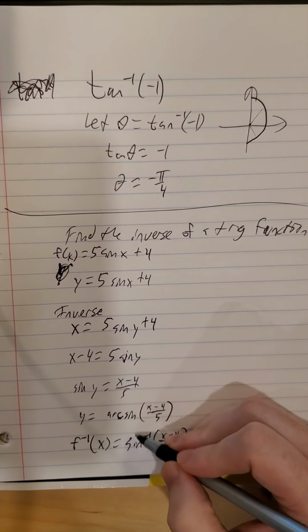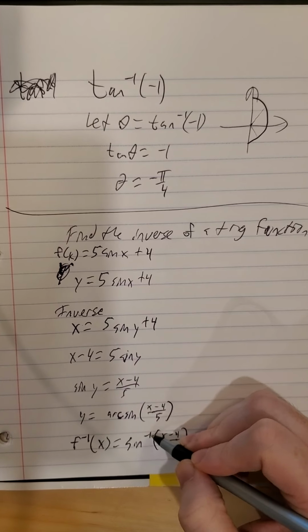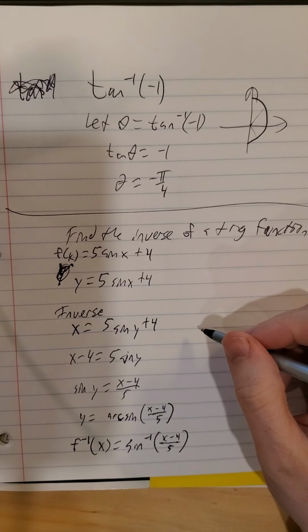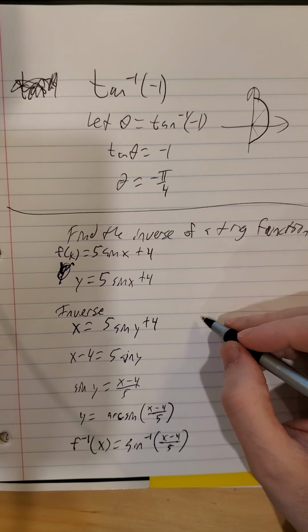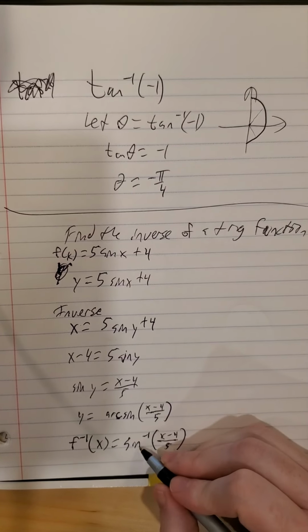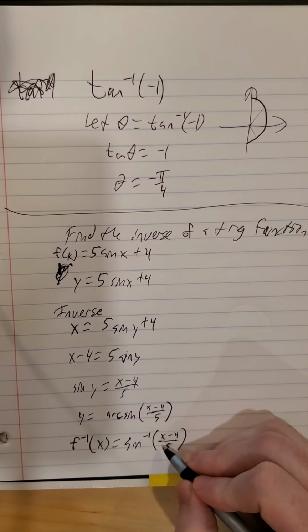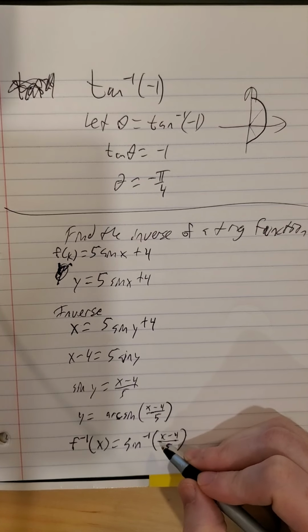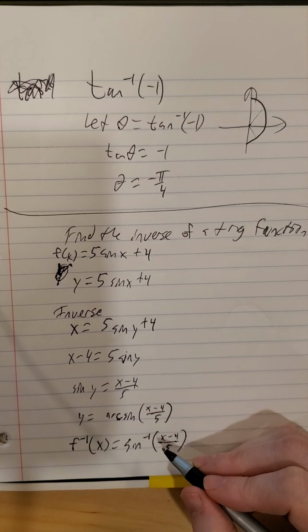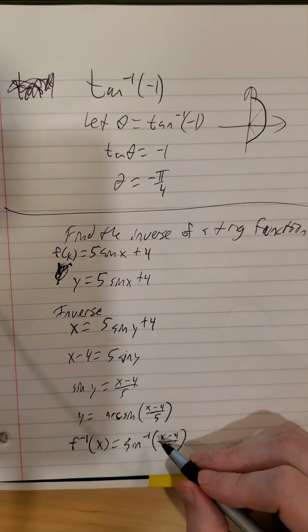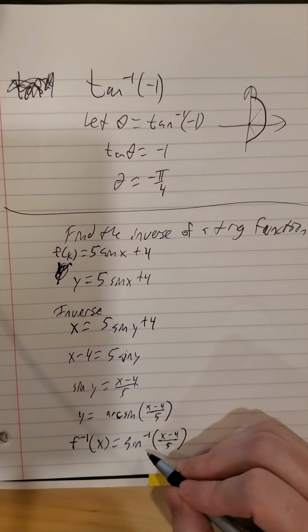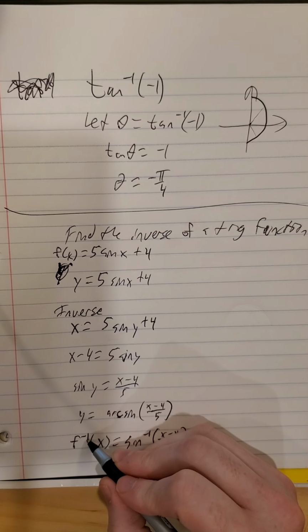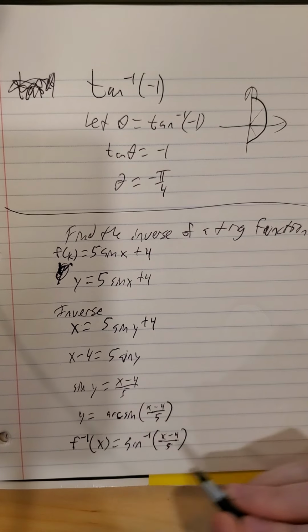Either arcsine written out or sine with the negative 1 superscripted. Notice this is not the same as the reciprocal of the sine function. Cosecant is the reciprocal of the sine function. So this is asking for something else. This is just the decided upon notation, just like this was the decided upon notation for inverse.